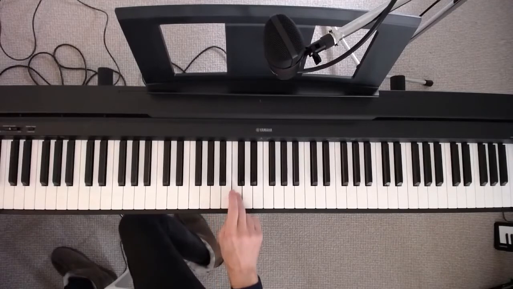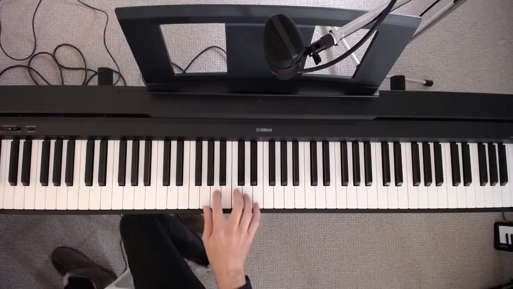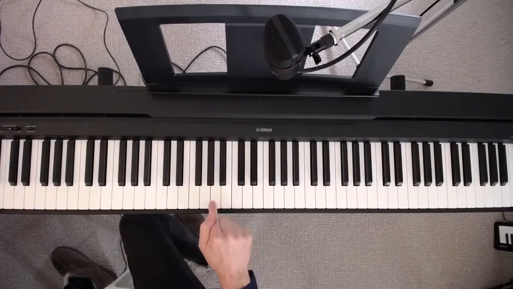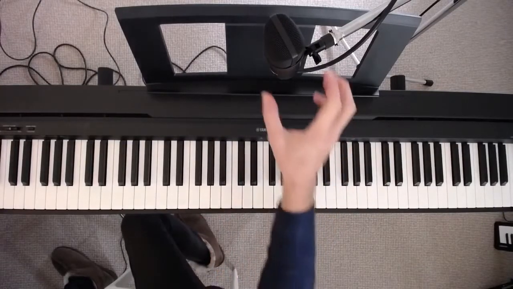So, you can use whatever finger you want to on whatever note. We're not going into that technique right now. You can do it that way if you want to, right? But we're going to start with an A. So, feel the space there on A. Got it?